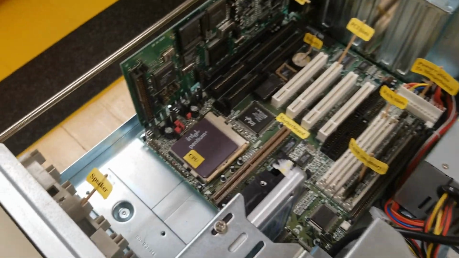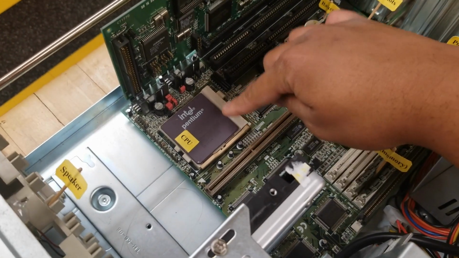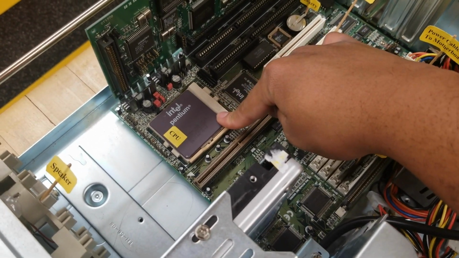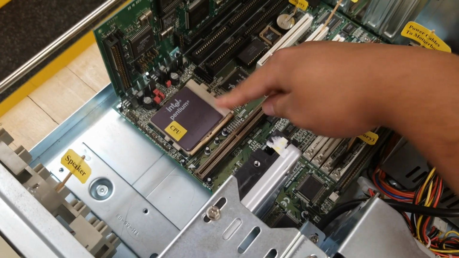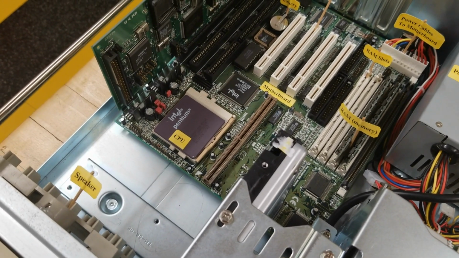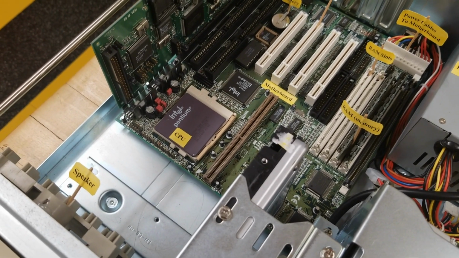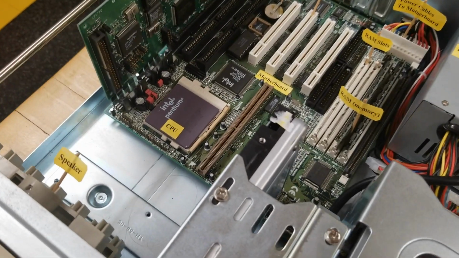Now, possibly the most important component of a computer is the CPU, which is formally known as the Central Processing Unit. We can think of the CPU as the computer's brain, which is where all of the calculations of the computer are being performed, and it also helps to run the computer.